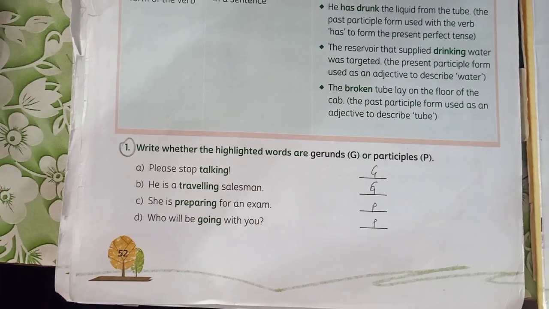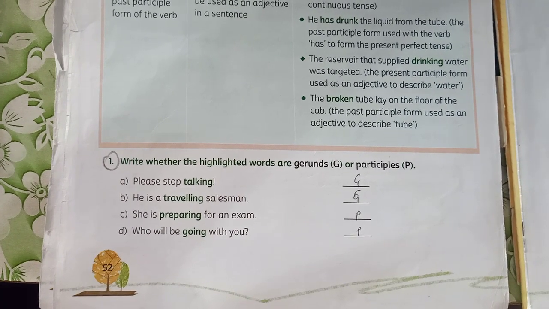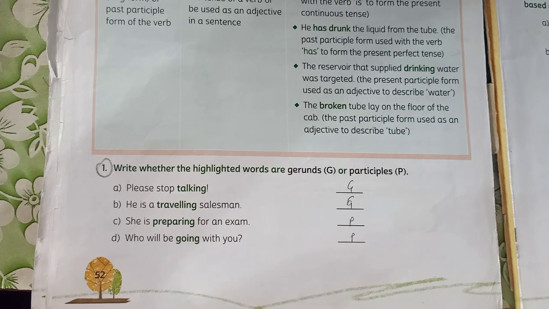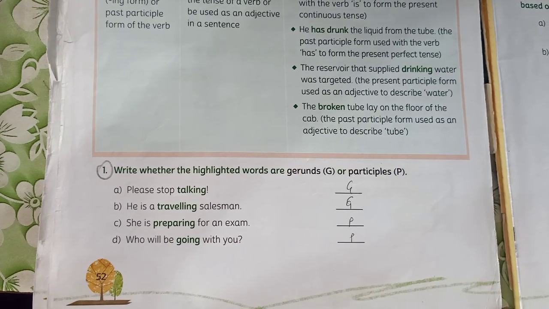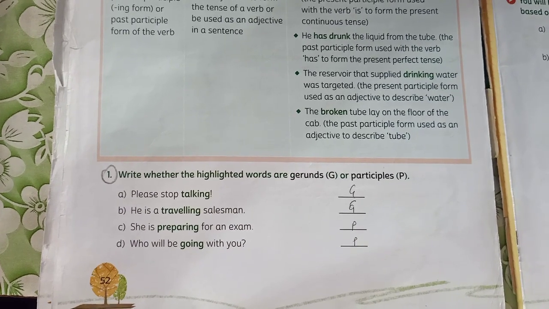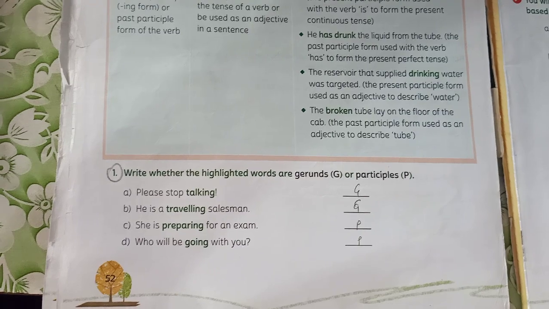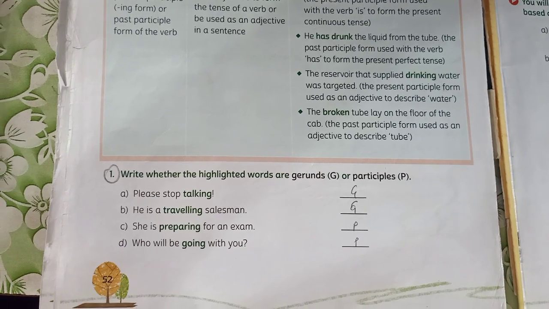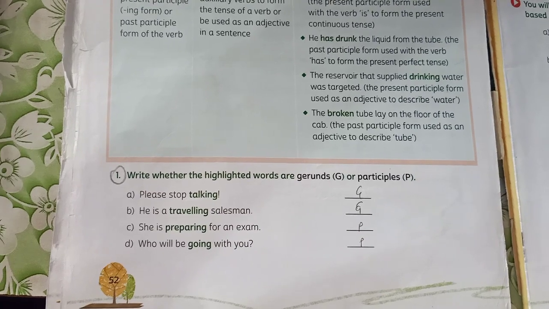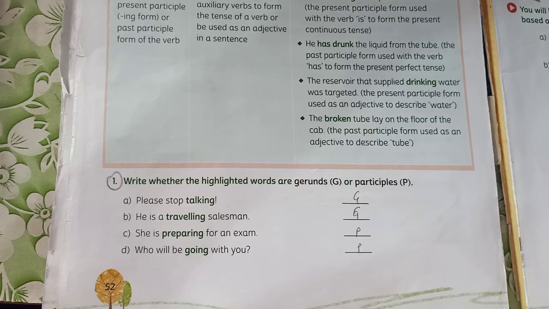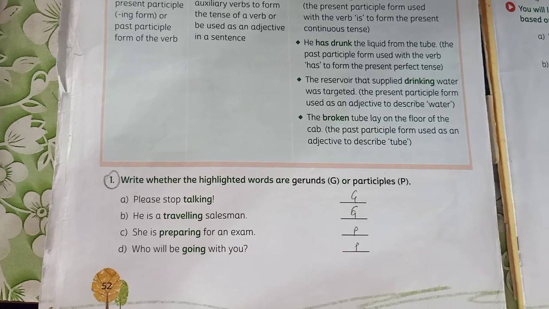Just see question number 1. Write whether the highlighted words are gerunds or participles. The first sentence: Please stop talking. Here talking comes as बातें करना, बातें मत करो. So please stop talking, बातें करना बंद करो. Here we are seeing a process, that's why it comes under the gerund. The second is he is a traveling salesman. So traveling, a traveling salesman, again it is a gerund.